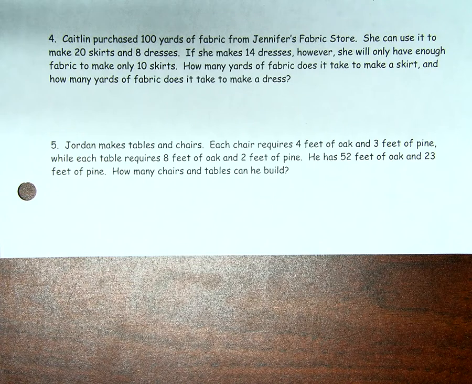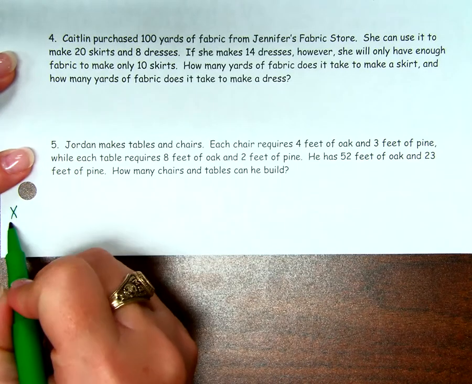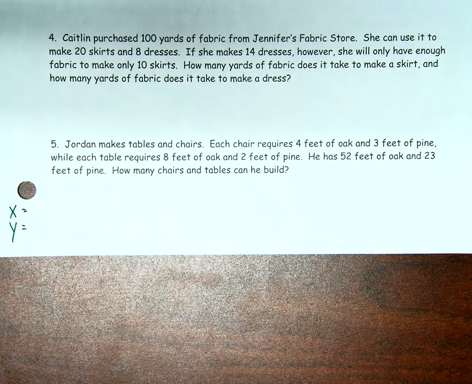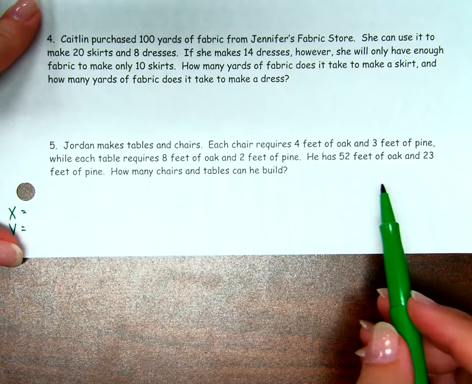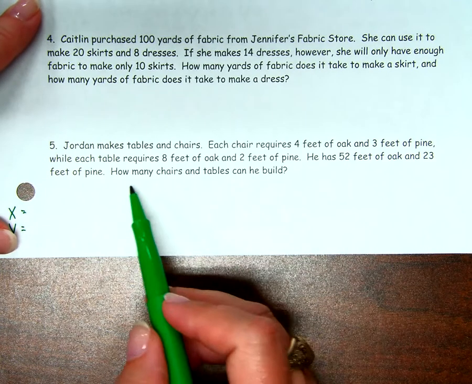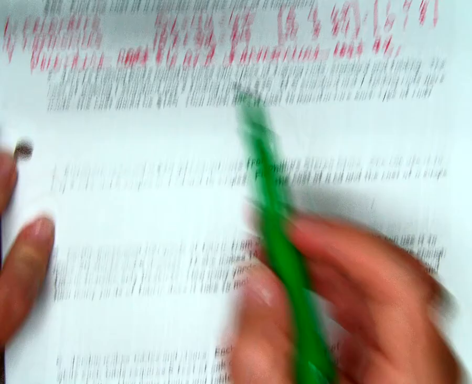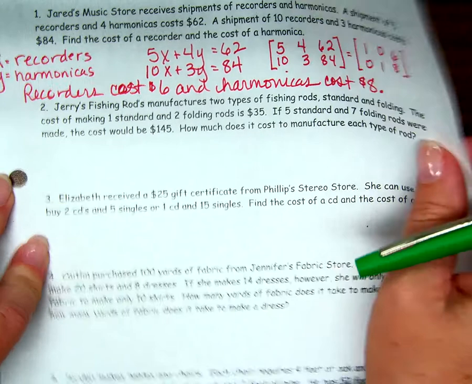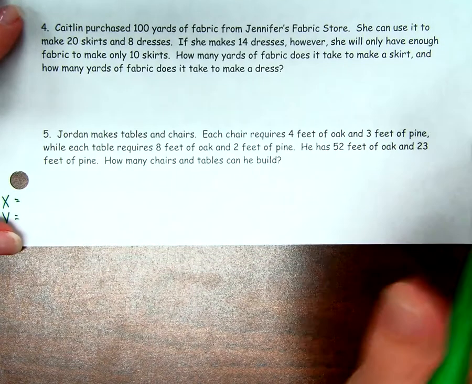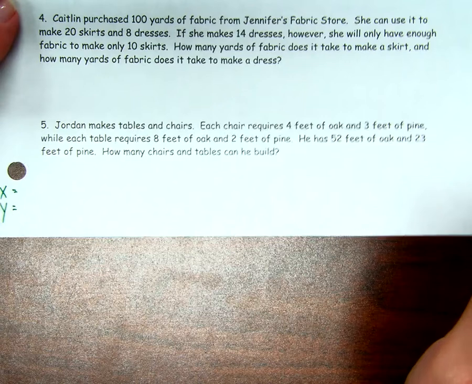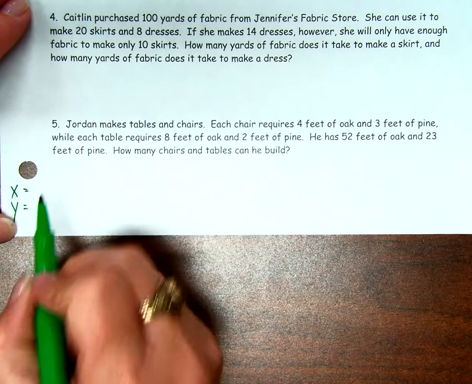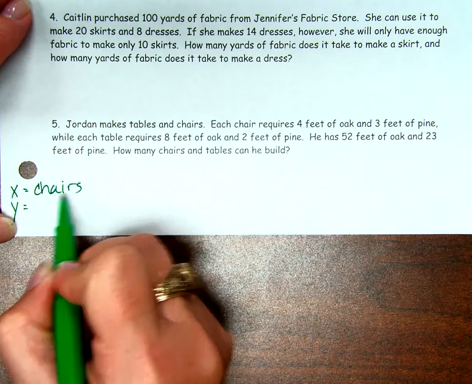So first I need to define my variables. Identify your variables. Which ones are we using? X and Y. What does X stand for and what does Y stand for? What does the question ask us at the end? Tables and chairs, right? It asks us about how many. I know there's stuff in here about oak and pine, and that's important, but look at the last sentence. Look at the question that they're asking or the statement that they're telling you at the end of the problem. That'll tell you what variables to use. Okay? So X is chairs. Y is tables.